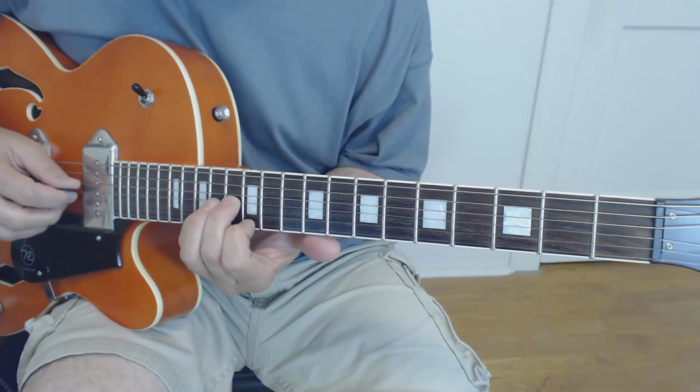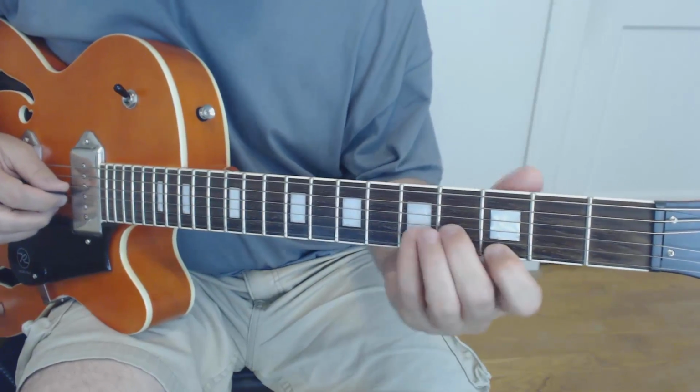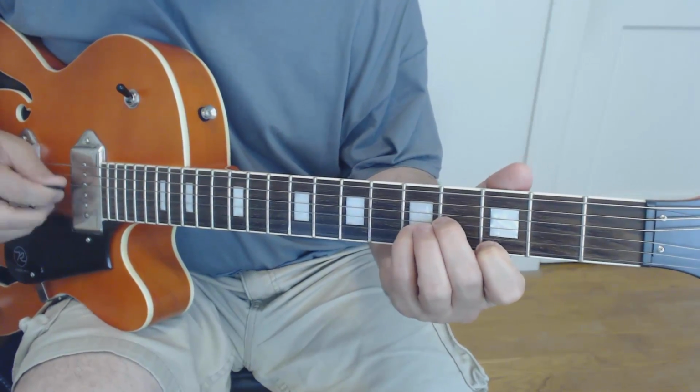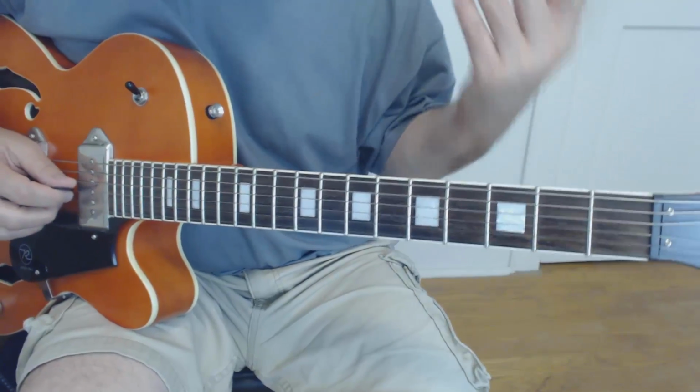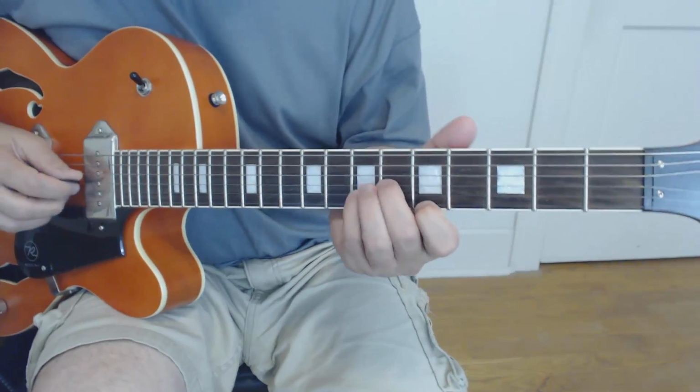And if we move it up here, it'll be an E 6th. And down here, it'll be a D 6th. If we play it at the 3rd fret, it would be a G 6th. We're not going to use that in here, but we could in a different song. Anyway, so that's the first form.